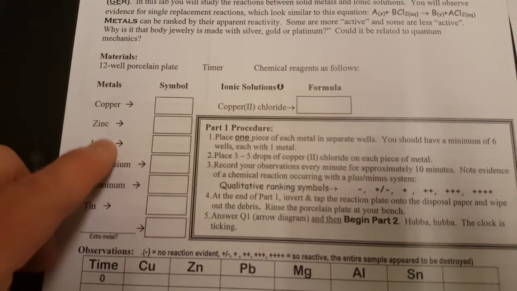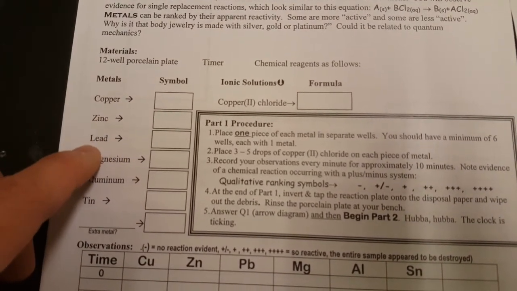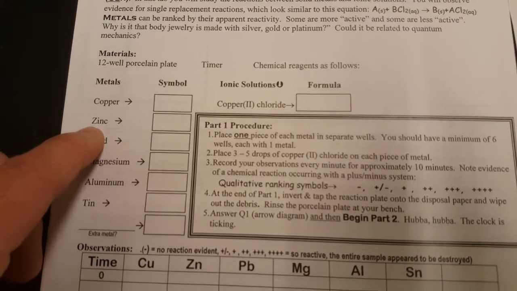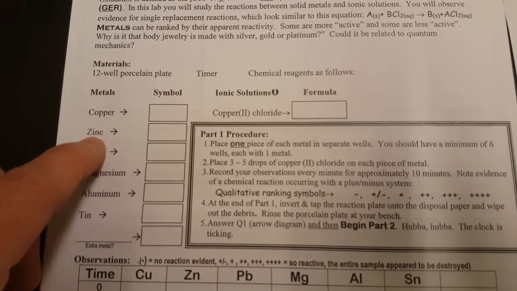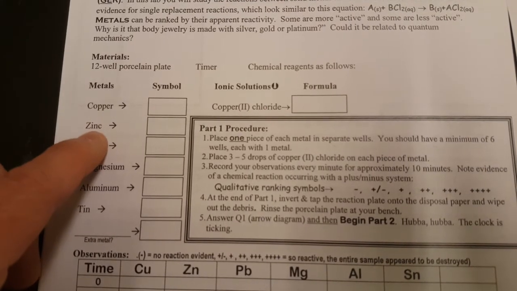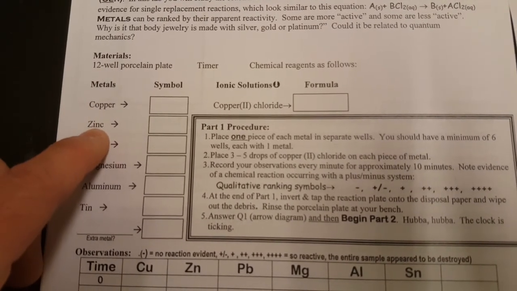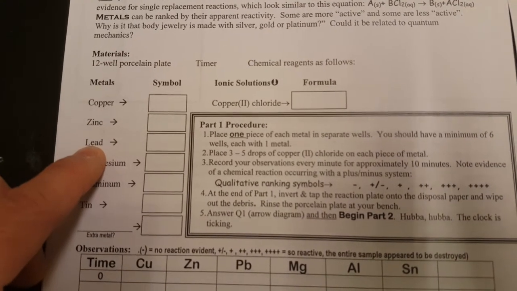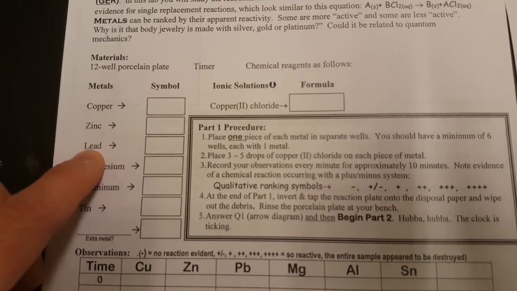And if they react, let's say zinc reacts more than lead, you see it change faster, and the color changes faster. You see more bubbles. If it's more of a violent reaction, then you'll see that zinc would sit higher than lead on the metal activity series, and that's actually true.